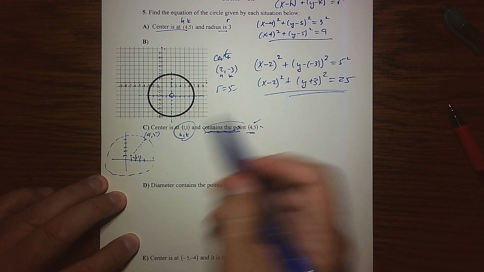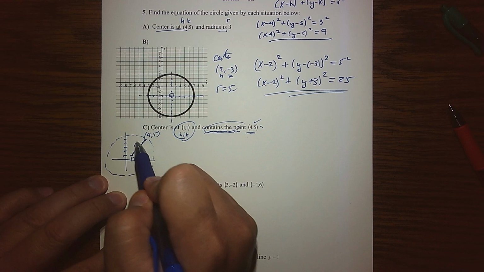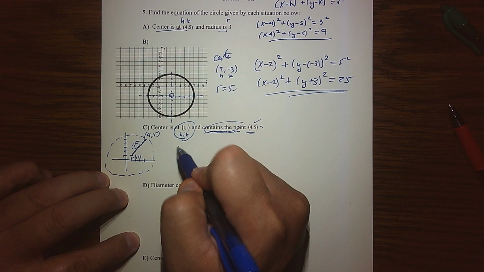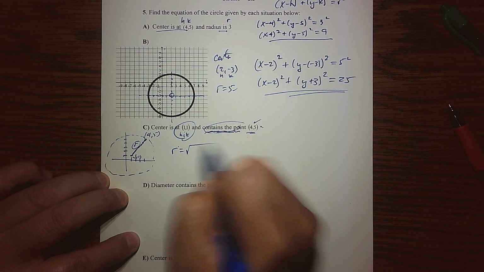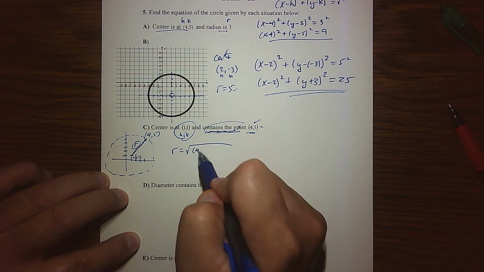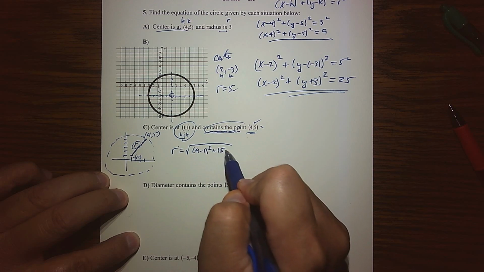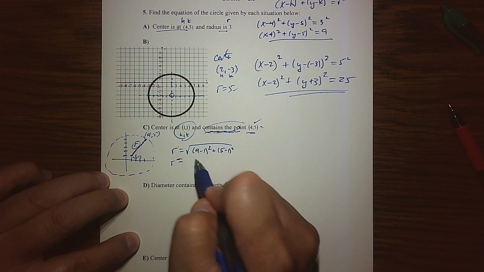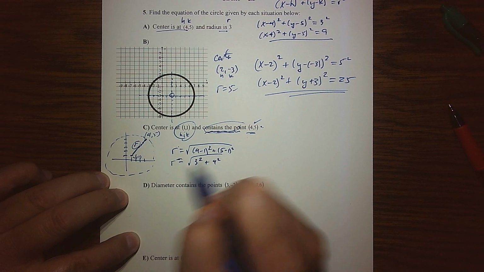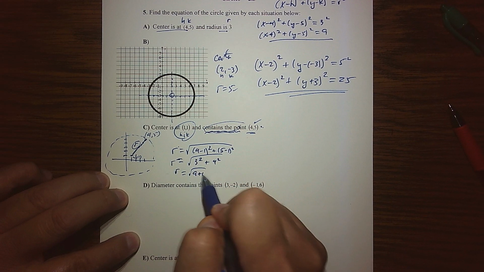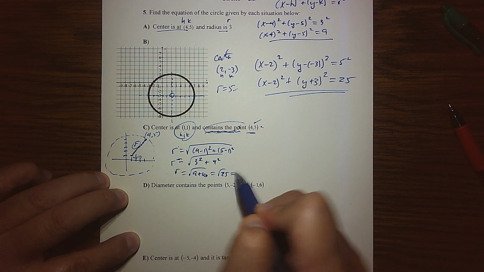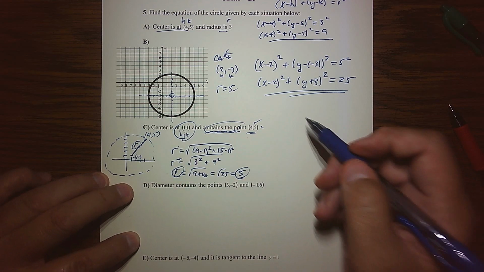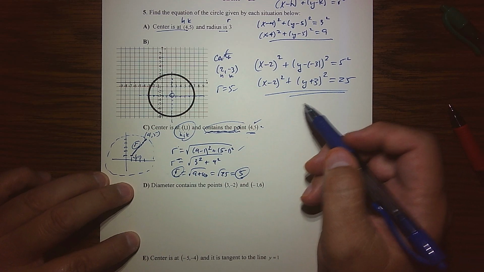Do you see what we need to do here? We basically need to find that distance, so it's our distance formula. I'm just going to call it r. r is the square root of (4 - 1)² + (5 - 1)², and that's 3² and 4². 9 plus 16 is the square root of 25, so we get 5. So my radius is equal to 5, and my center is (1, 1). We used the distance formula to find that radius.